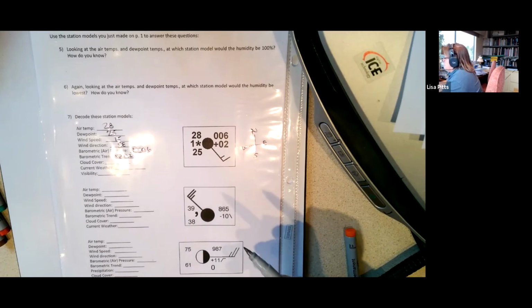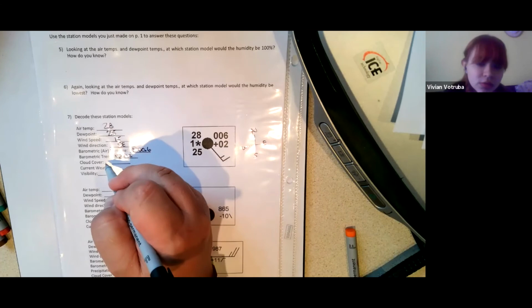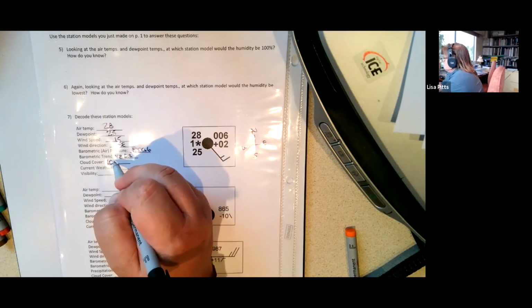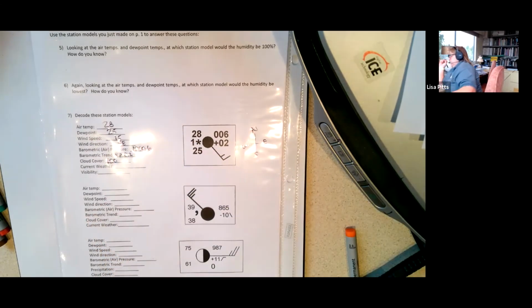All right, what about cloud cover? Going to be represented as a percentage. 100%. That's right.